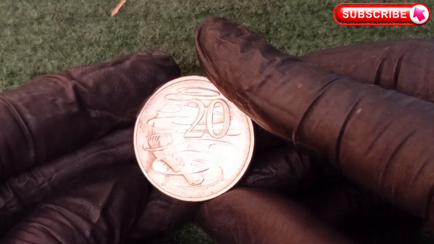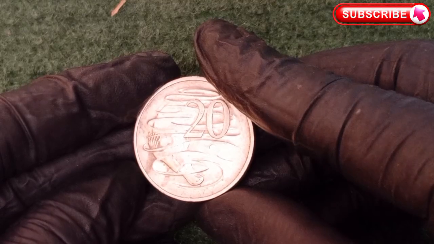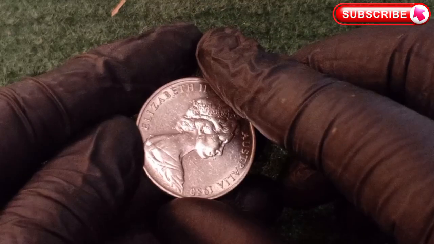Cue transitional music. Section 1: Origins of the decimal currency in Australia.